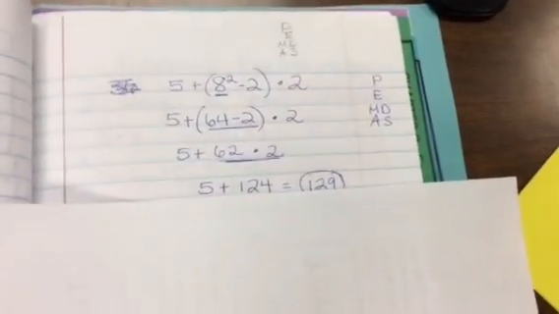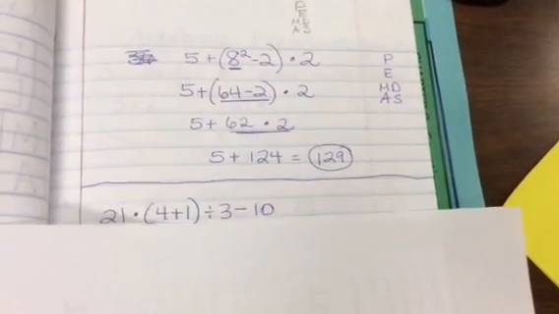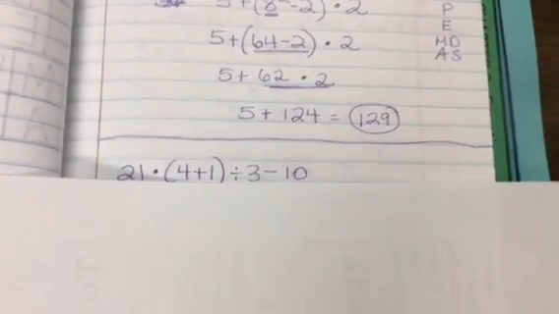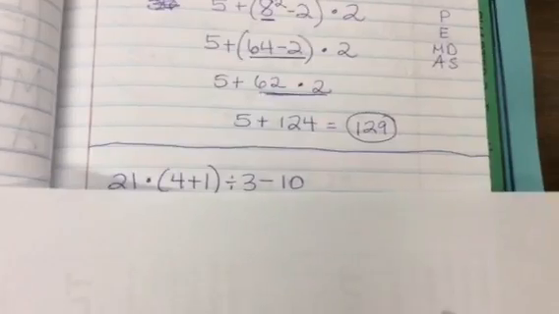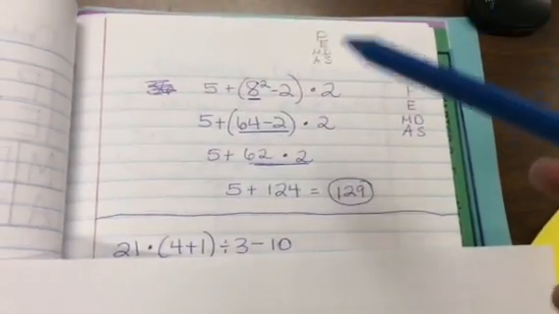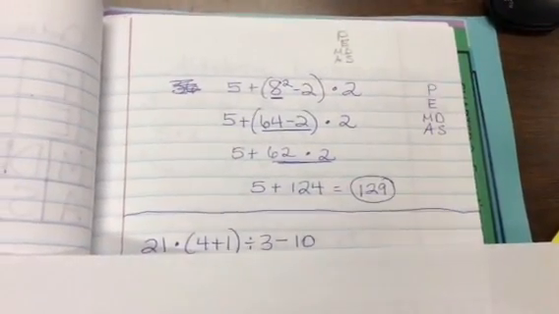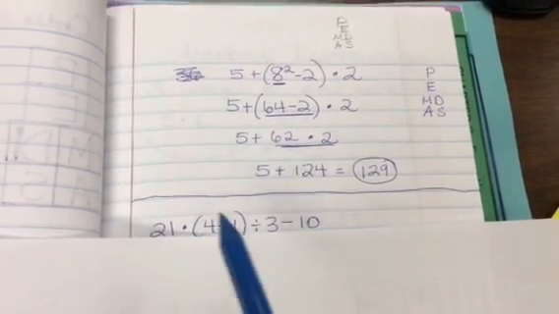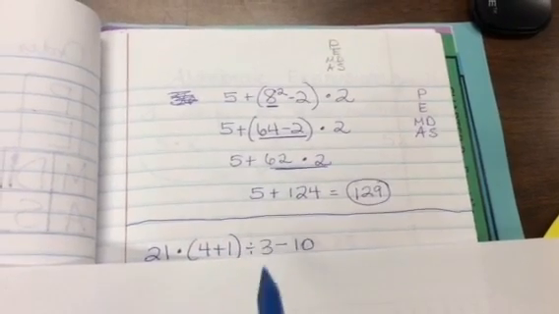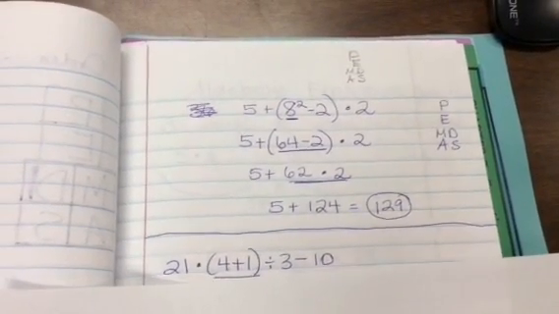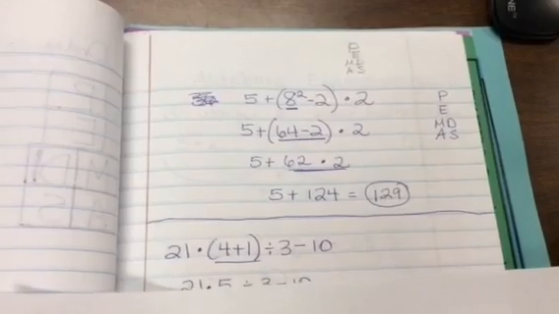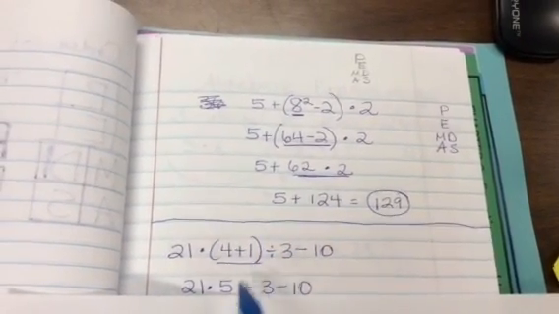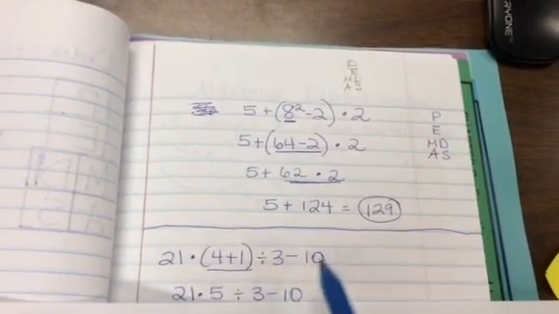Okay, all right, let's try another one. So I have 21 times, parentheses, 4 plus 1, close parentheses, divided by 3, minus 10. Okay, remember, please excuse my dear Aunt Sally. You try this one. Pause the video, you try it. Okay, so I don't have any exponents. I'm going to do my parentheses. So I'm going to solve what's in parentheses first and rewrite the rest. So that gives me 21 times what's in parentheses, 4 plus 1, that's 5, divided by 3, minus 10.